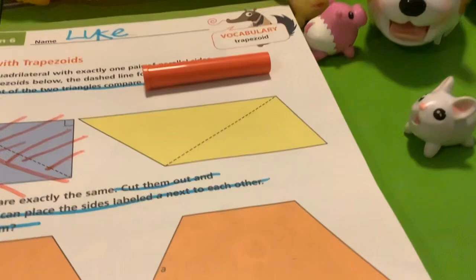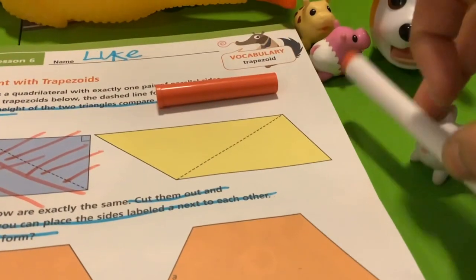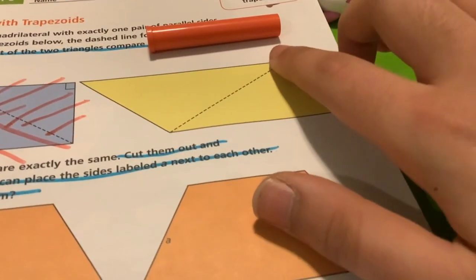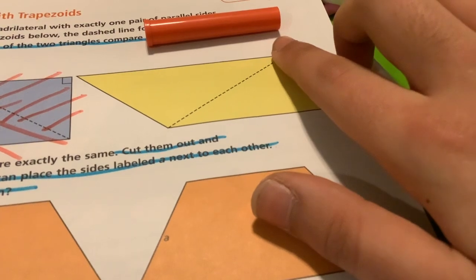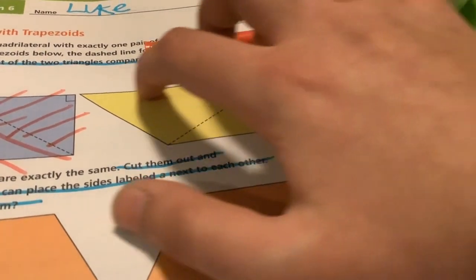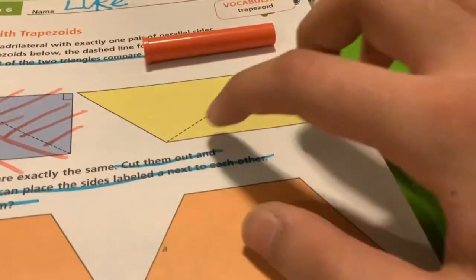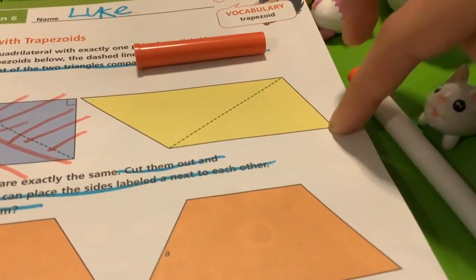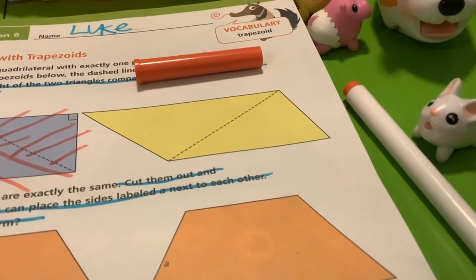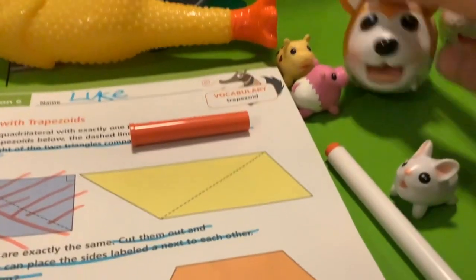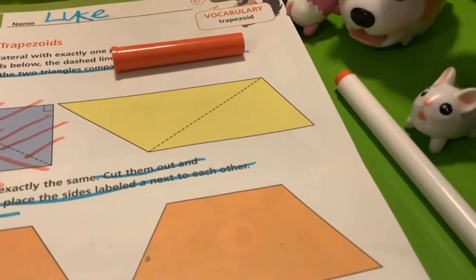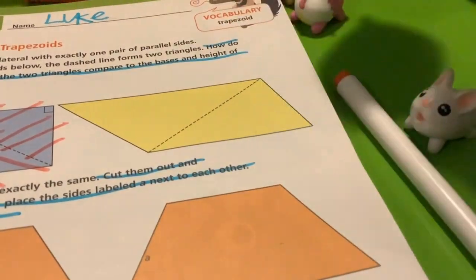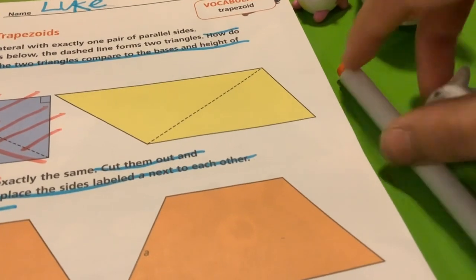Yes. And we could also see that the yellow trapezoid also splits into two triangles. One triangle, two triangles make one trapezoid. Ooh, wow, very cool. Yeah.